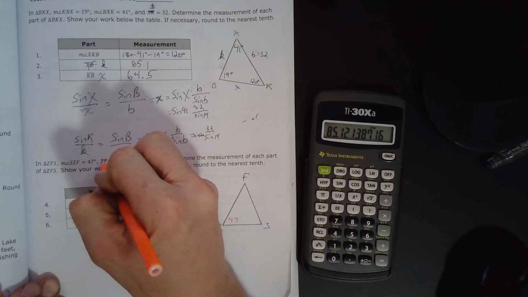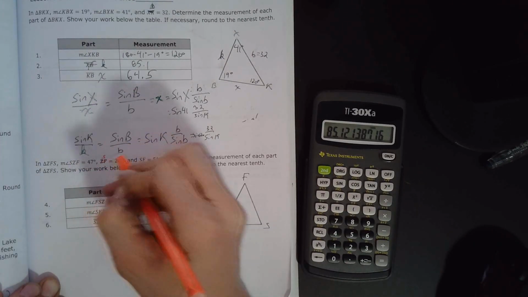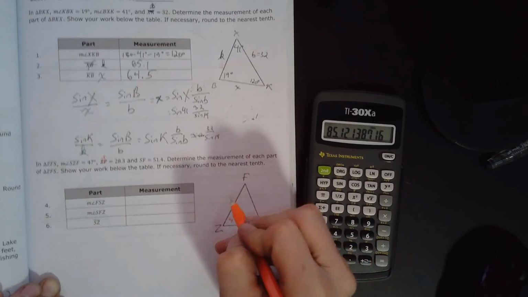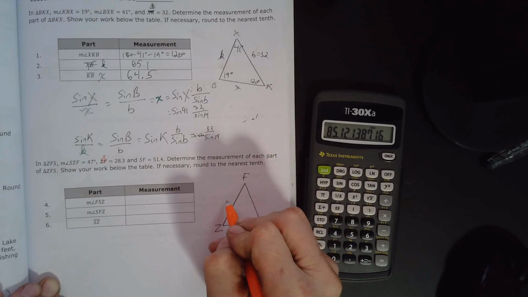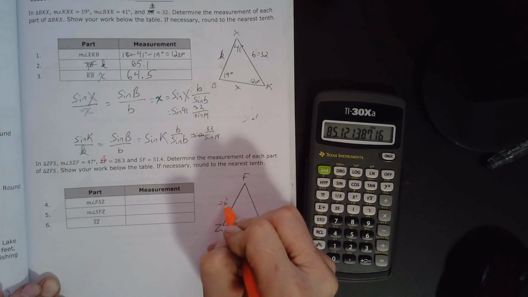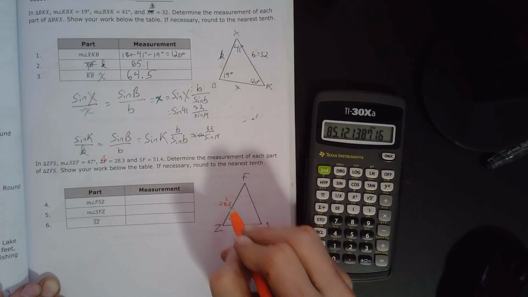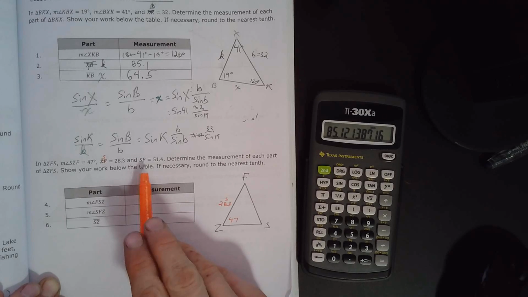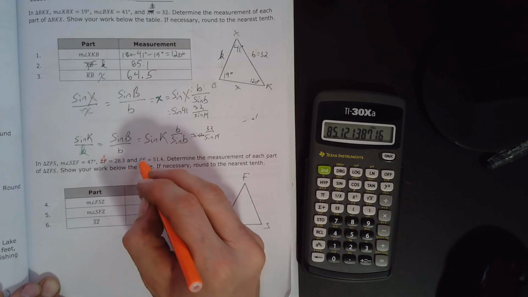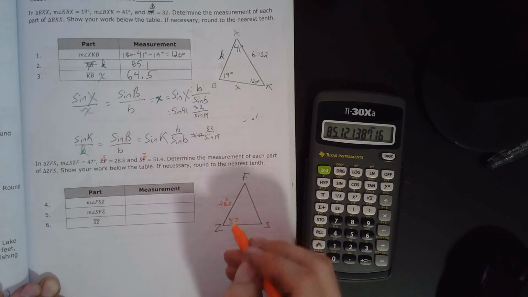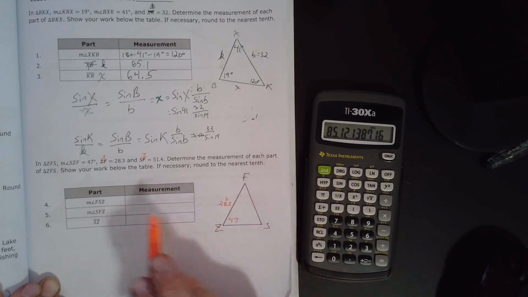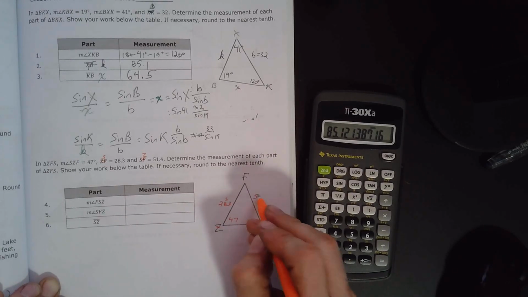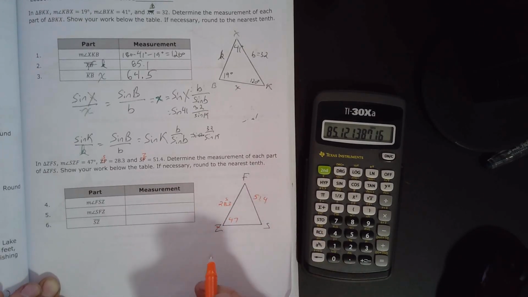Little s is 28.3, opposite the angle. Z is 51.4. And we've got to figure out everything else.